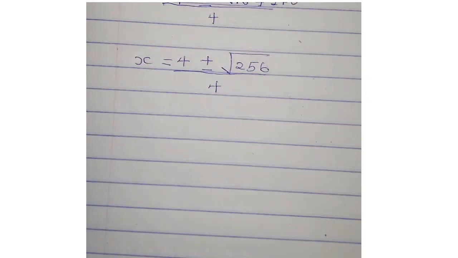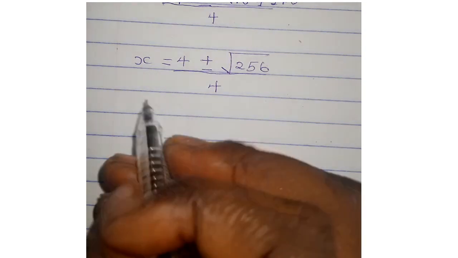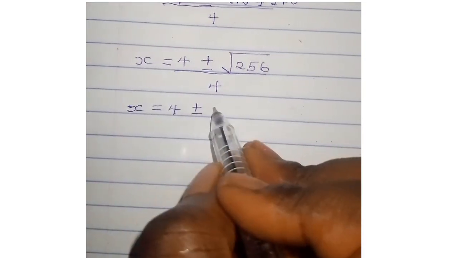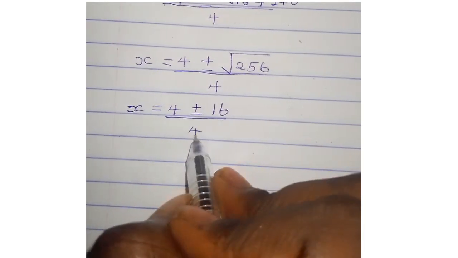The root of 256 is 16, so x is equal to 4 plus or minus 16 all over 4.